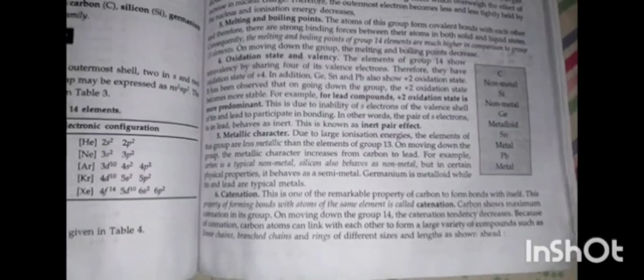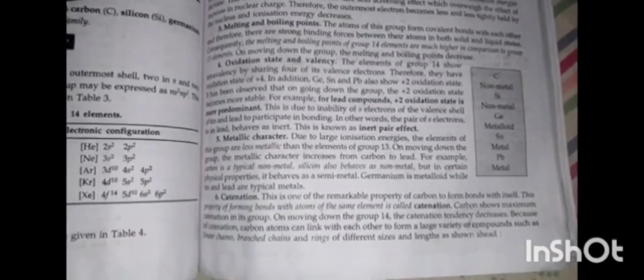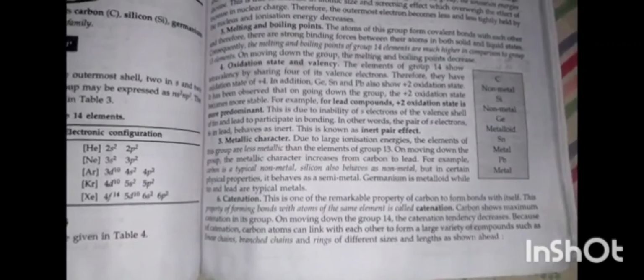For example, carbon is a typical non-metal. Silicon behaves as a non-metal, but in certain physical properties, it behaves as a semi-metal. Germanium is a metal, while tin and lead are typically metals. Sixth is catenation. This is one of the remarkable properties of carbon, to form bonds with itself.